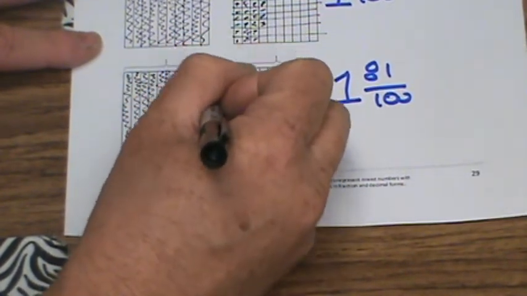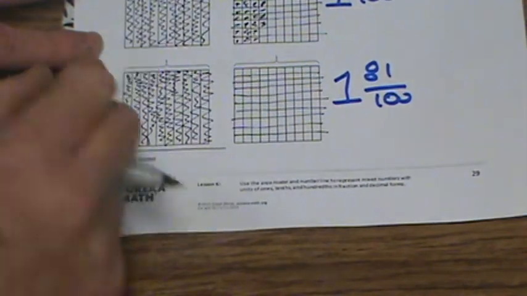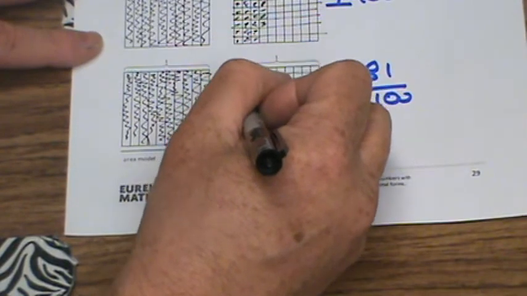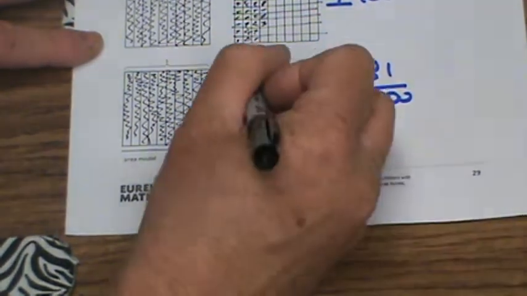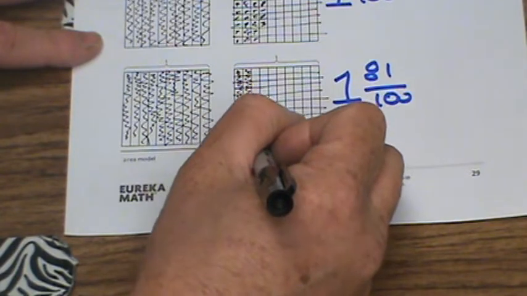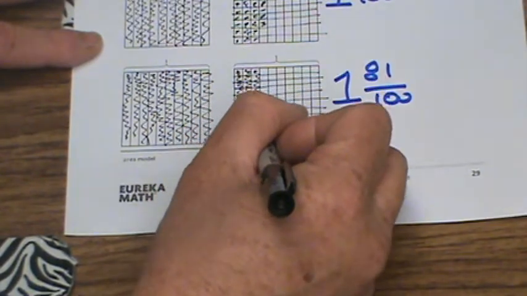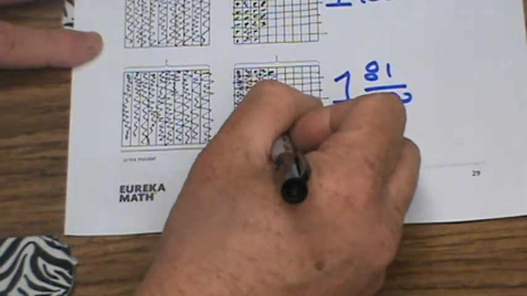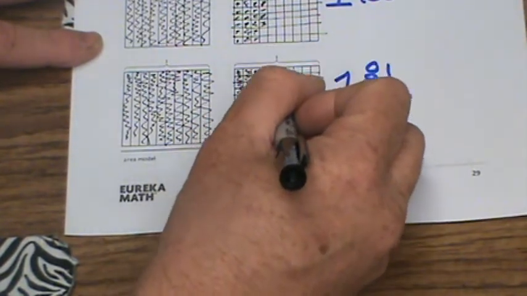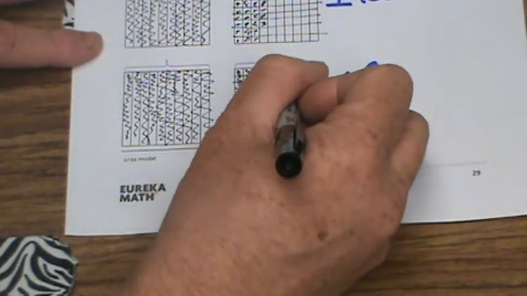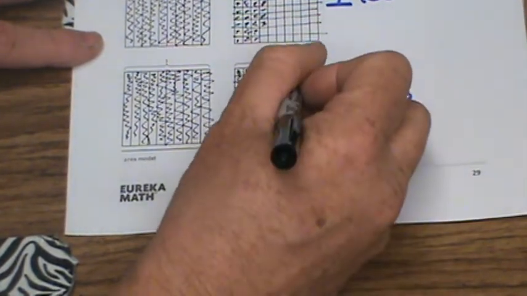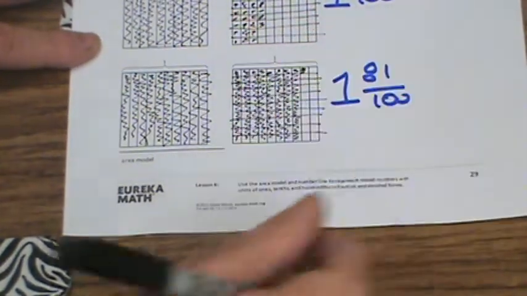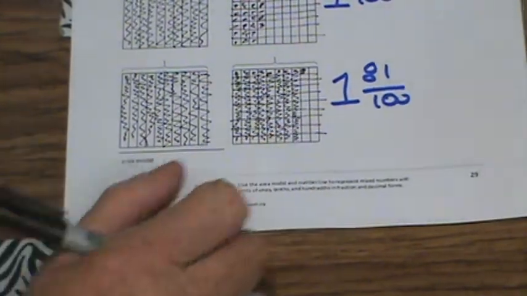9/10, and 10/10 makes 1. Now we have 81 hundredths. I'm not going to go ahead and color in, shade in 81. I'm just going to go like this, like we did. There's 10, 20, 30, 40, 50, 60, 70, 80, and 1. So 1 and 81 hundredths.